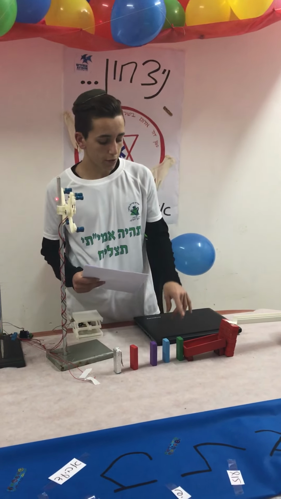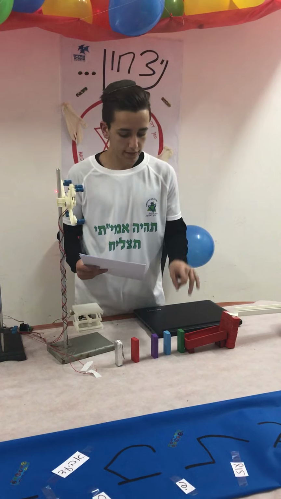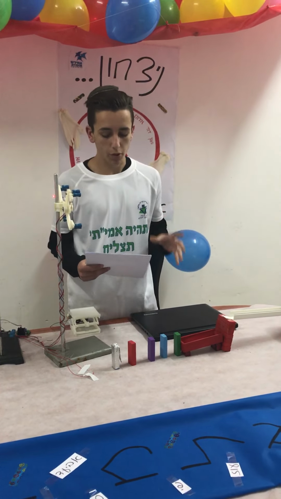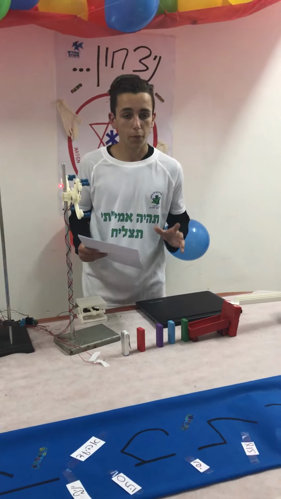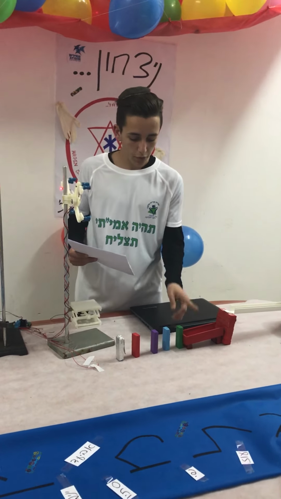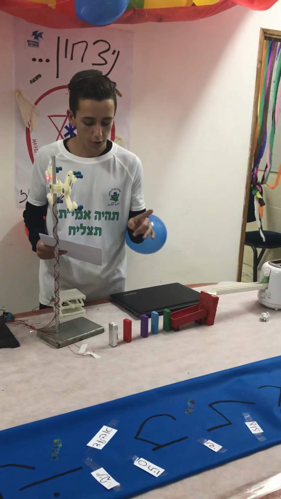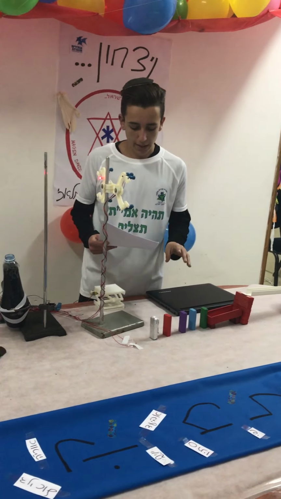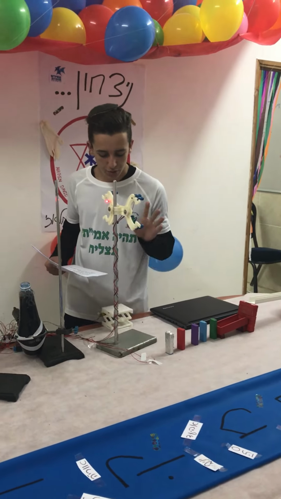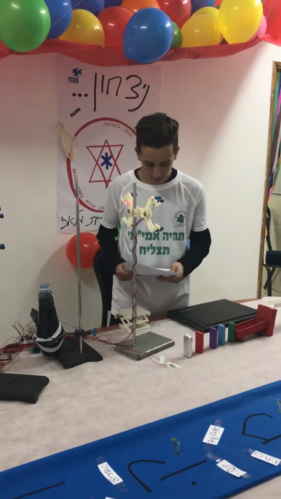The rolling ball falls into a box and hits its wall. The motion of the box causes the wooden blocks to fall, as a result of momentum transmission from the box to the cube and from the cube to other cubes. The last cube falls and closes the electricity circuit.